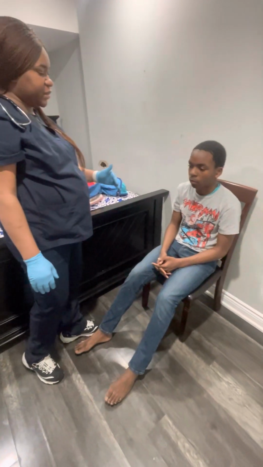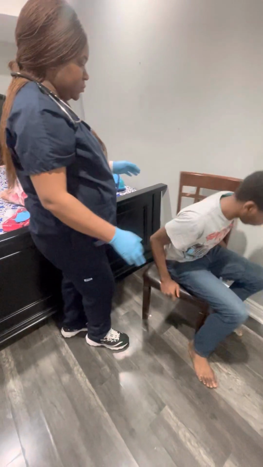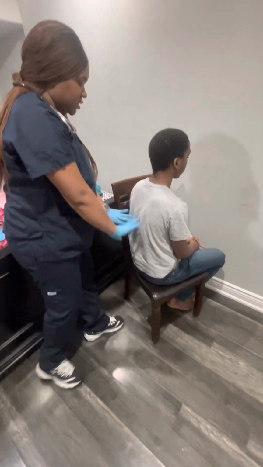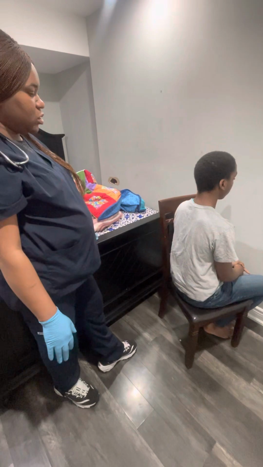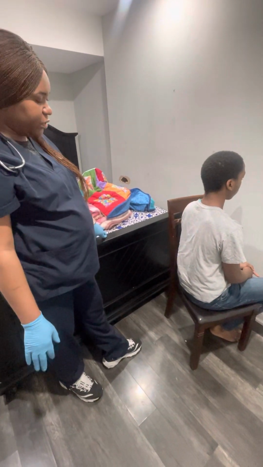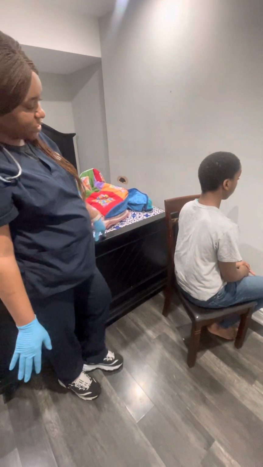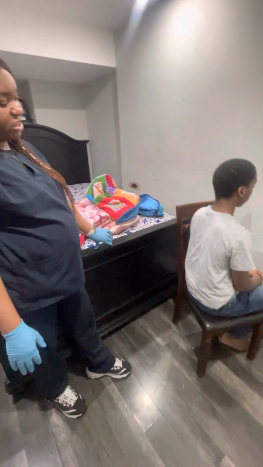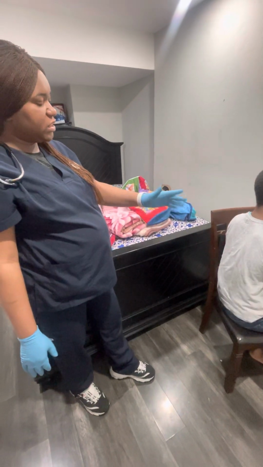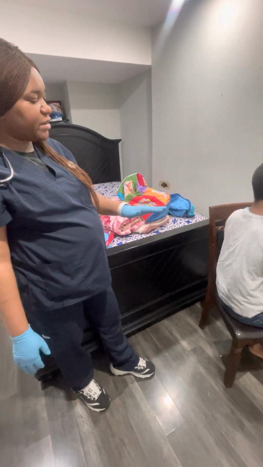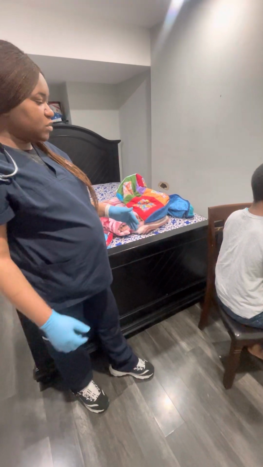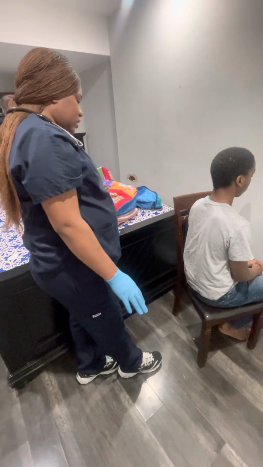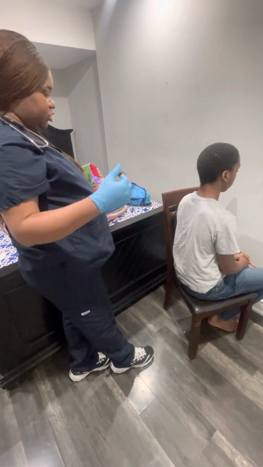Can you please turn back, please? Okay, turn your back properly. So I'm inspecting his posterior thorax now. Upon inspection of his posterior thorax, the color of his skin matches every other part of his body and his genetic background. There's no lesion, no masses, no scarring, no swelling, no bulgy muscle, and no visible pulsation of his posterior thorax.